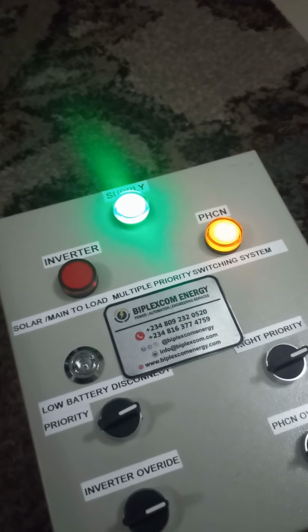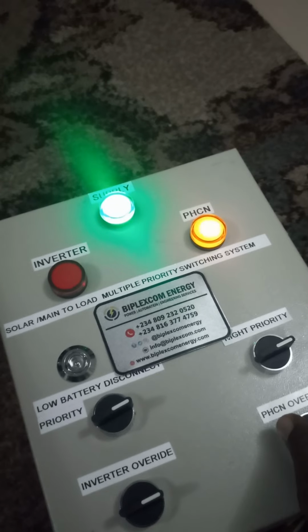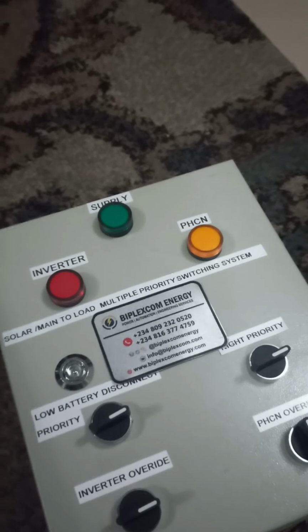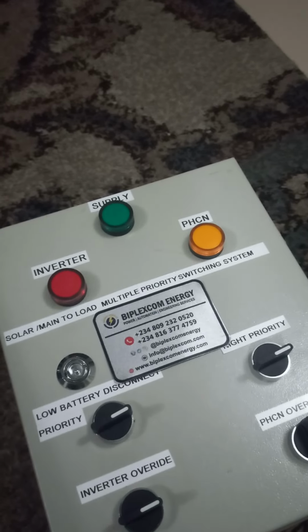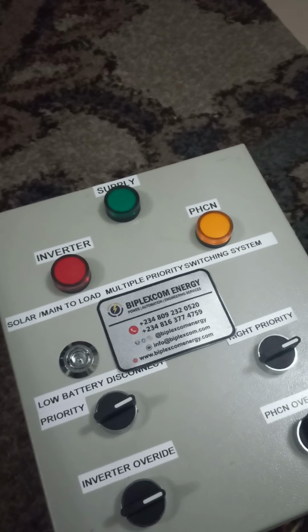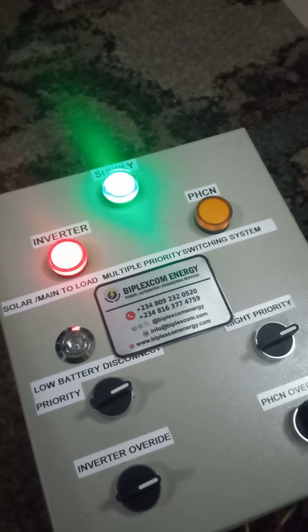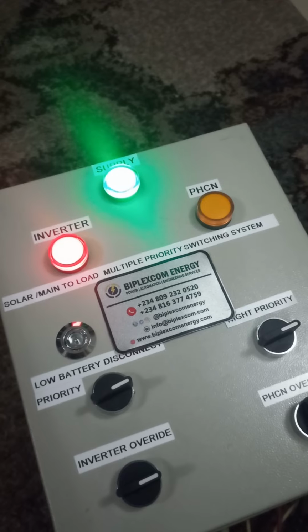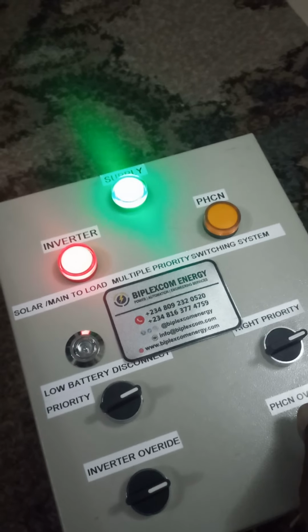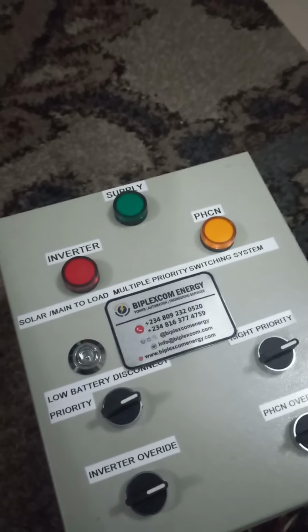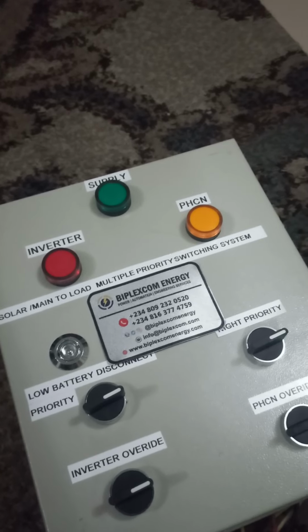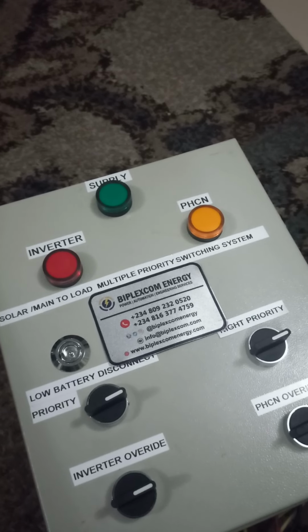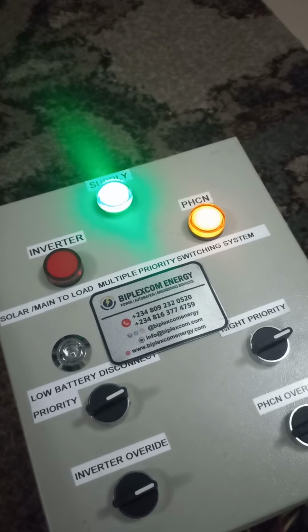So what now happens is that if for some reason at night PHCN goes, the priority switch will now allow the inverter to supply load to the house, and then like this. And then at any point in time, if the PHCN comes back, it overrides the inverter only at night and it gives you supply back to PHCN.